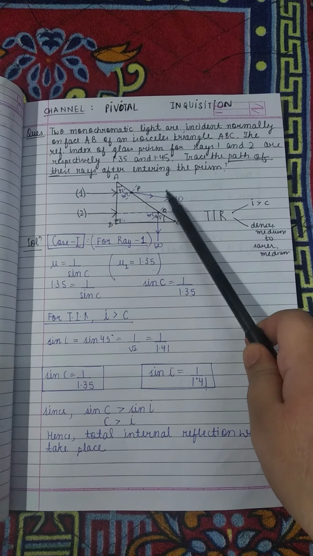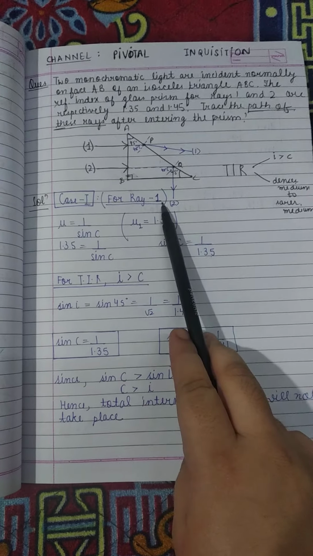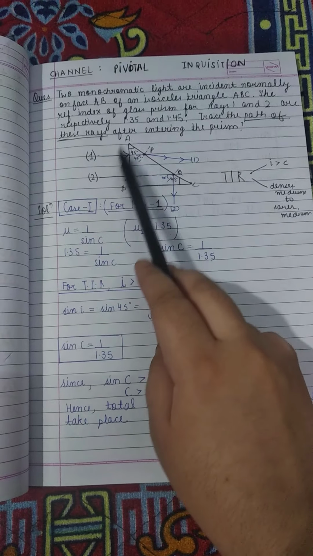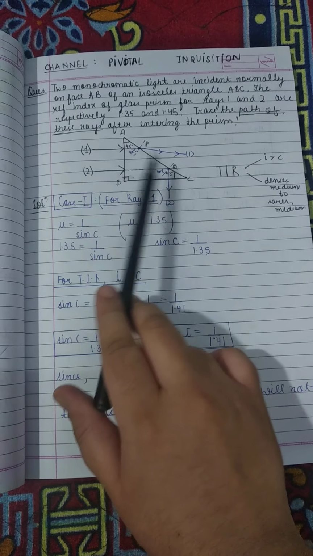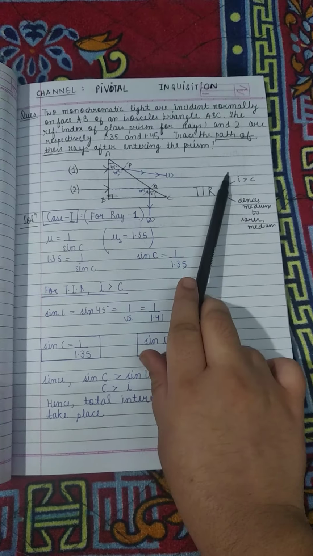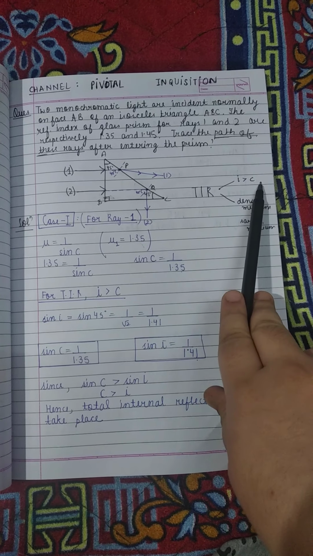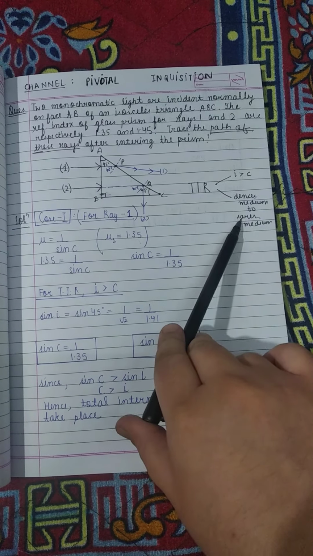So if we try to divide this question into two cases, case 1 and case 2, where case 1 stands for ray 1 and case 2 stands for ray 2. What we need to know in this question is that if the ray is traveling through a prism, then it may or may not undergo TIR, but the conditions required for TIR are that i should always be greater than C, where i stands for the angle of incidence and C stands for the critical angle. The second condition is that the ray should always travel from a denser medium to a rarer medium.